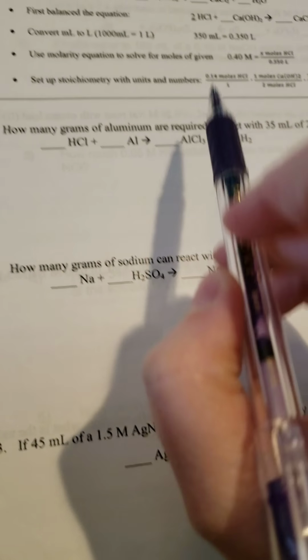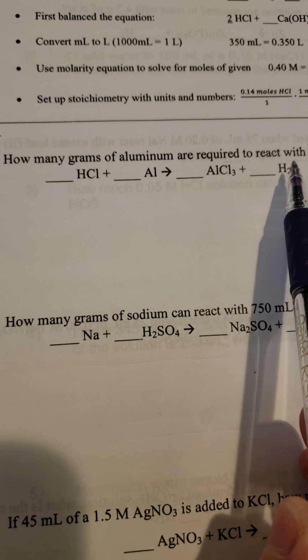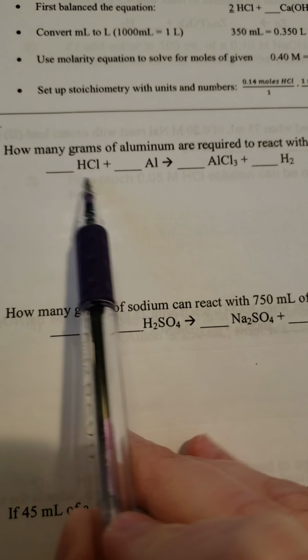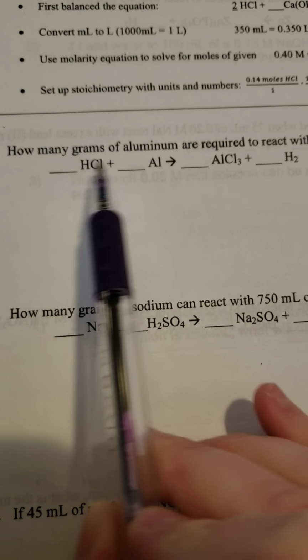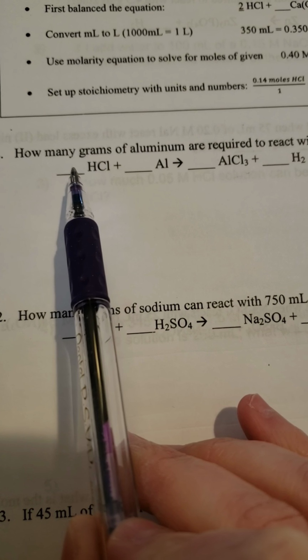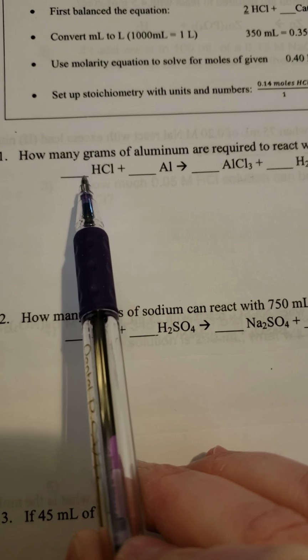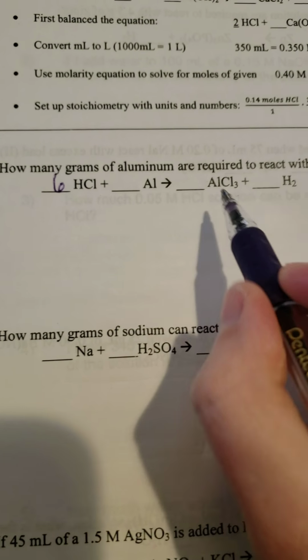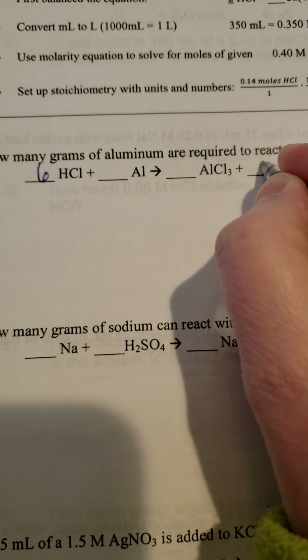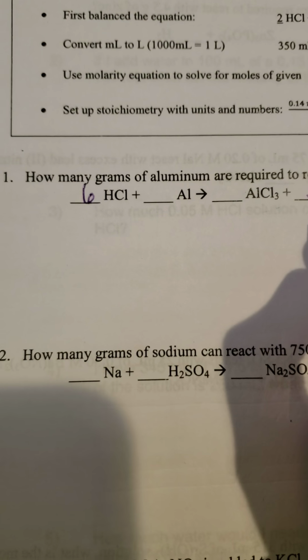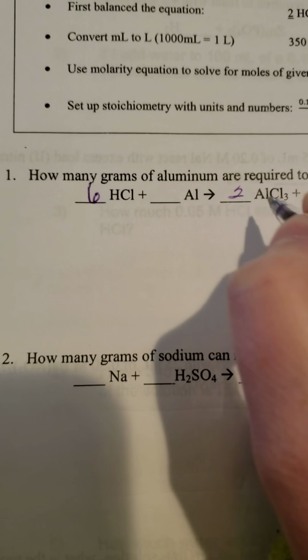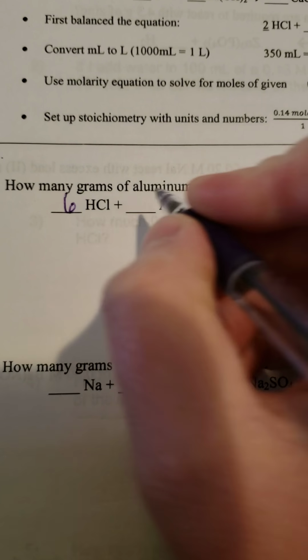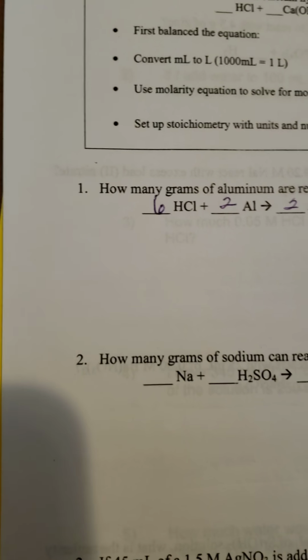In order to balance, we see here we have 2 hydrogens, so we want to put a 2 here. However, there's 3 chlorines, so if I put a 2 here, that's not going to satisfy it. So we're going to find the least common multiple of 6, so we're going to put a 6 here. And if we have 6 there, then over here for hydrogen, we're going to put a 3. And then for the aluminum chloride, we're going to put a 2. And then since we have 2 aluminum chlorides, we need 2 aluminums.